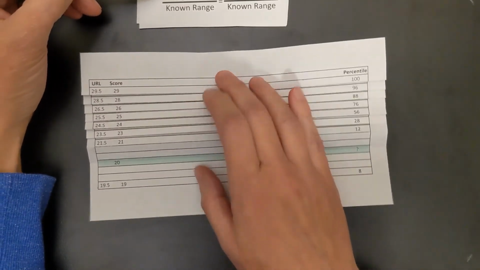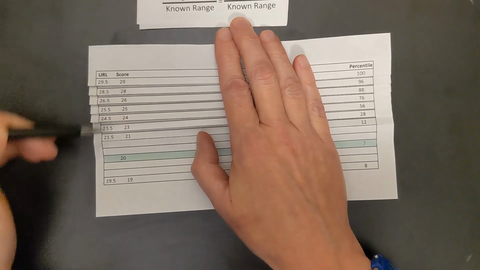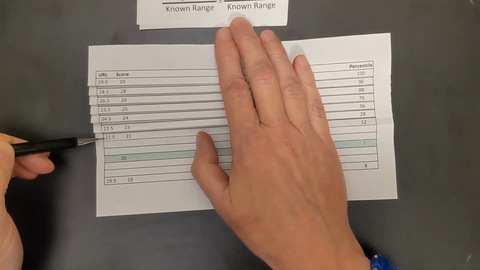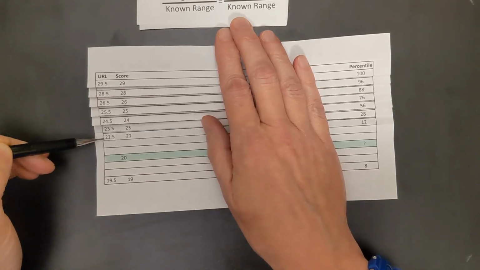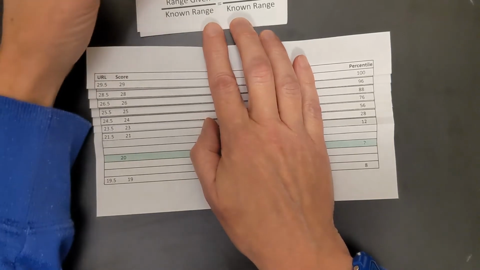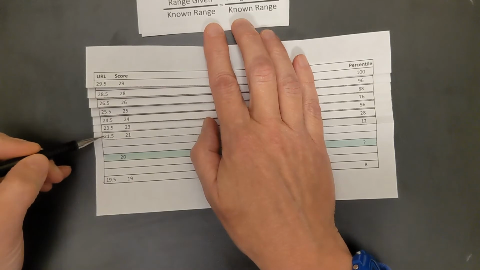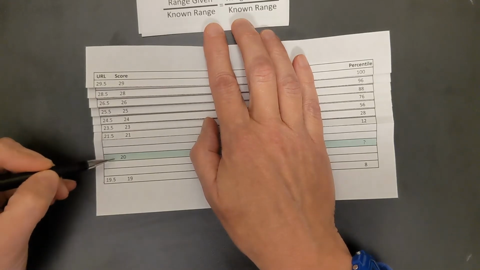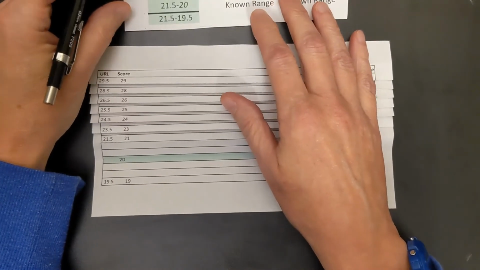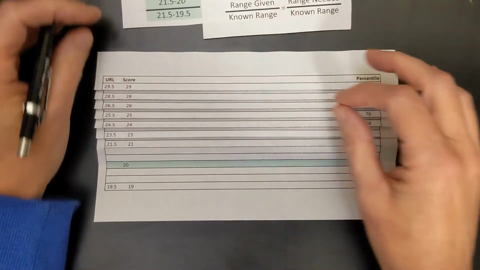The range given is going to be the range from the top of the known range down to this given score of 20. So that will be 21.5 minus 20. Okay, we're solving for percentile rank.